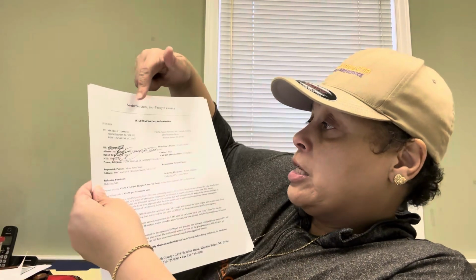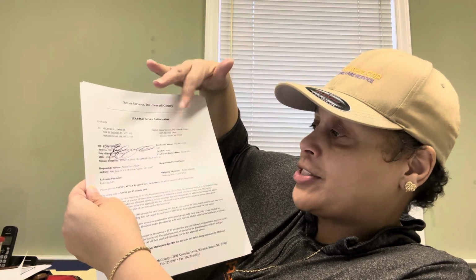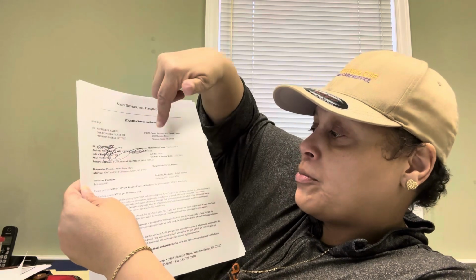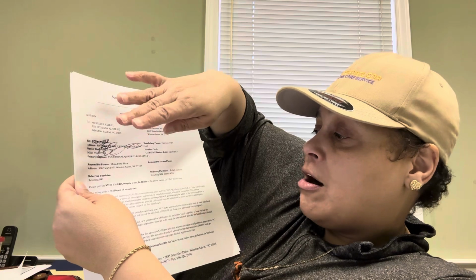Okay. So this is the authorization that I'm talking about. It will be on your computer. This is from Senior Services, so it would be on your computer so you can start your services. So let me print this out right quick, and then I'm gonna show you. But on here, it tells you the program. It tells you the name of the agency. It tells you where it's from. It'll have the client's information, when the services started, their address.